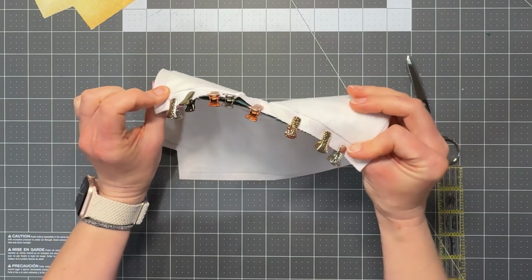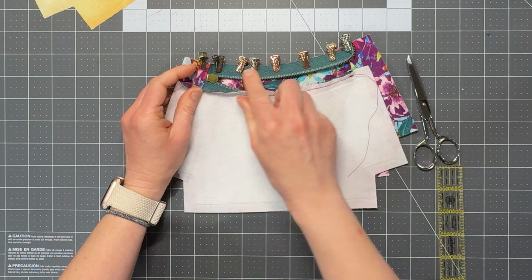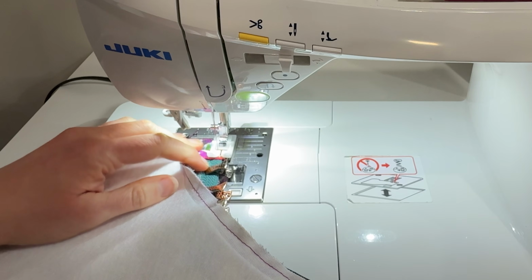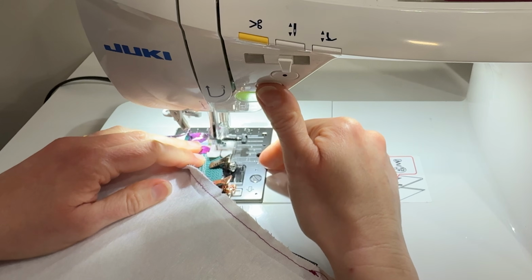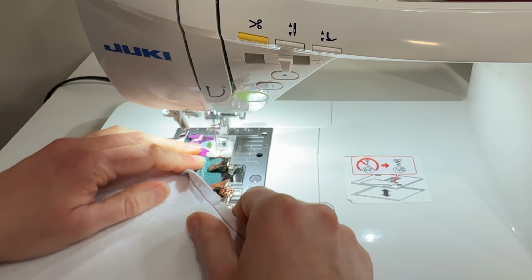Okay, that is clipped in place. I'm going to baste the second side. This time I'm starting at the tab end so that I can still sew with my main panel down and following that curve along.